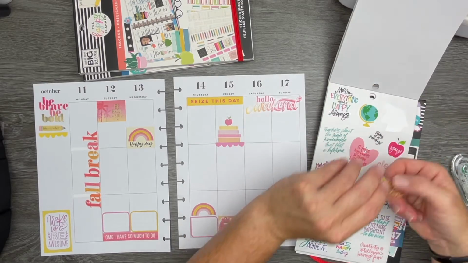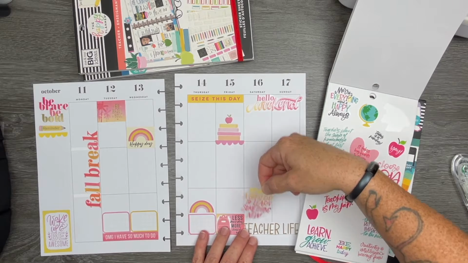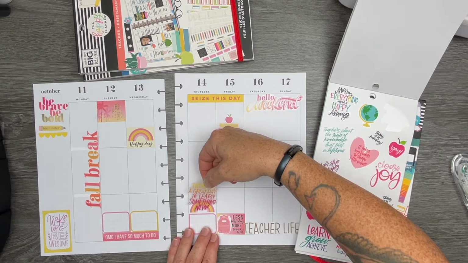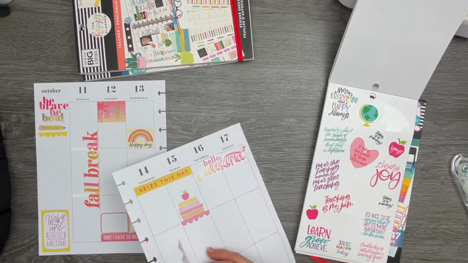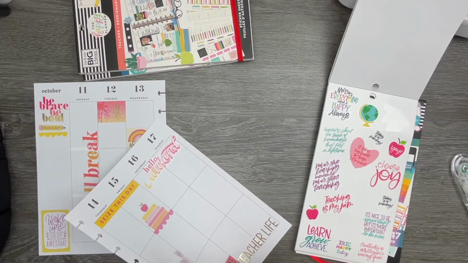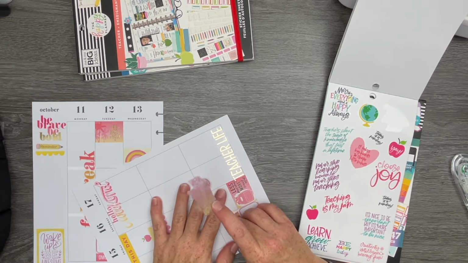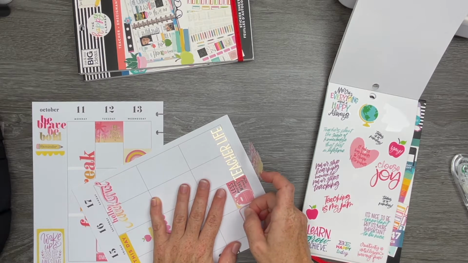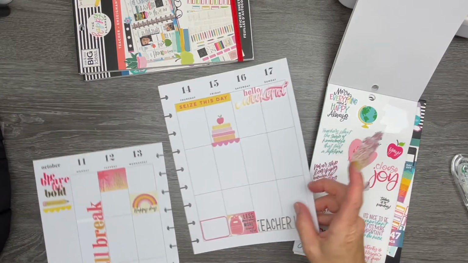See, I'm going to use this one because it has that fade. Today is a great day to learn something new. So let's do this. Let's take the rainbow off for now, just for right now.